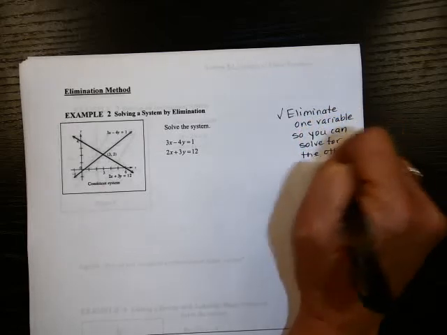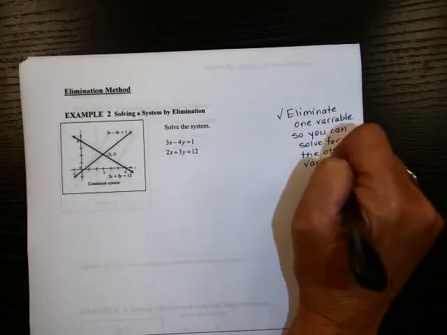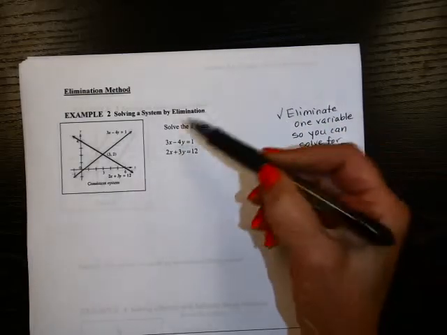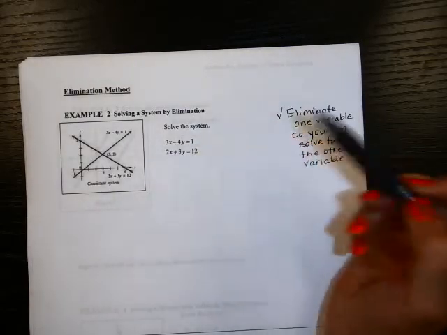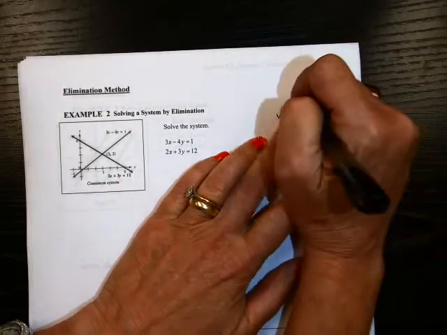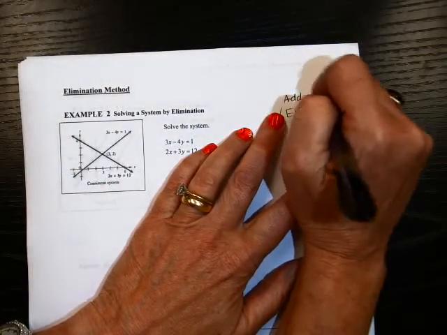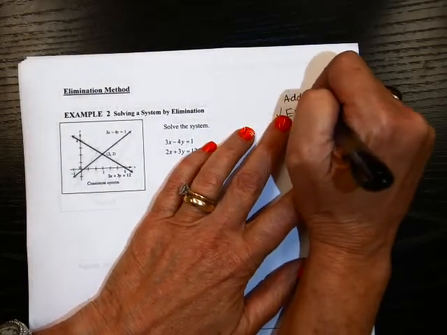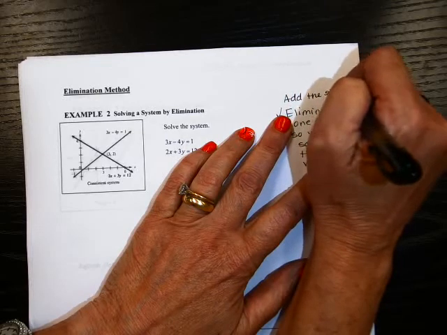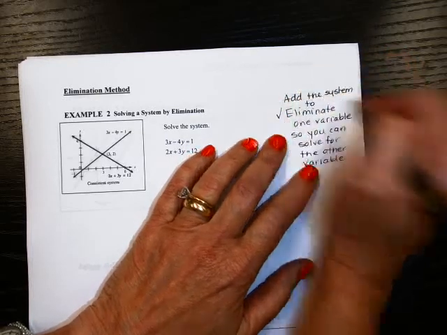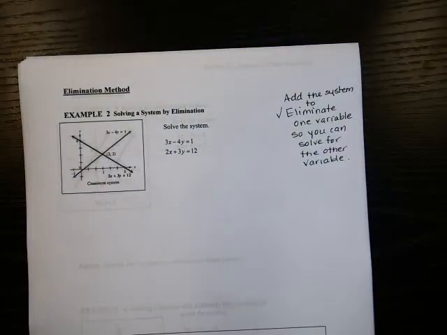I'm going to write the other variable. So I want to be able to add these two equations. So I'm going to add that up here. Add equations, or you can say add the system, to eliminate one variable so you can solve for the other variable.